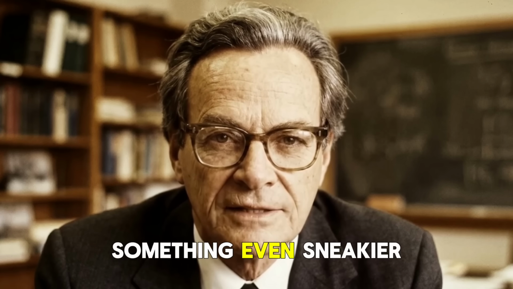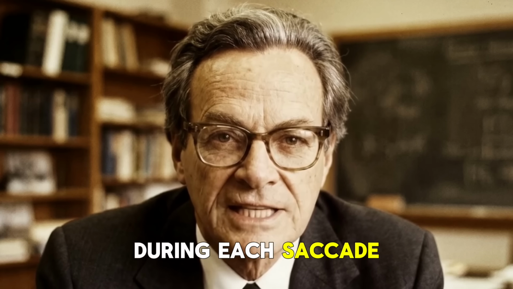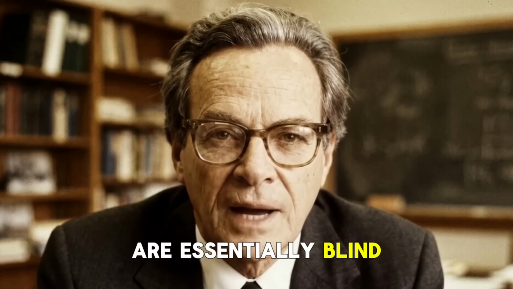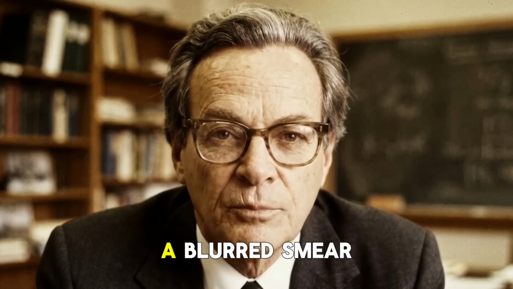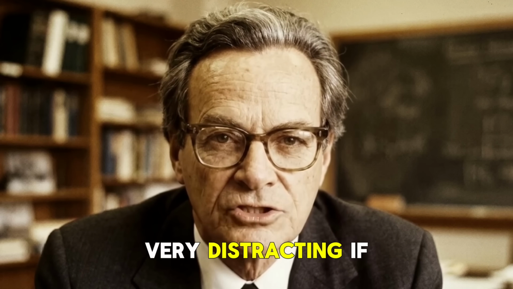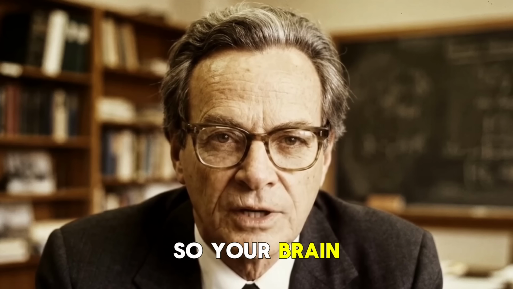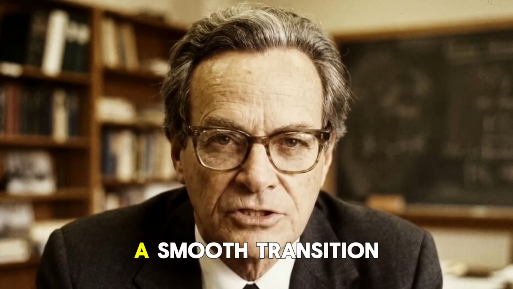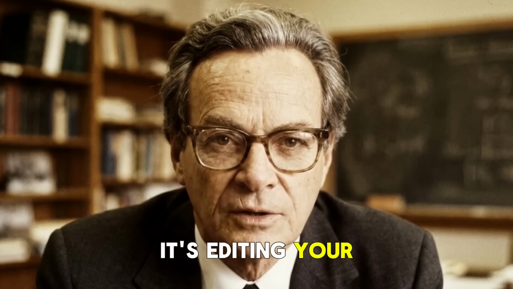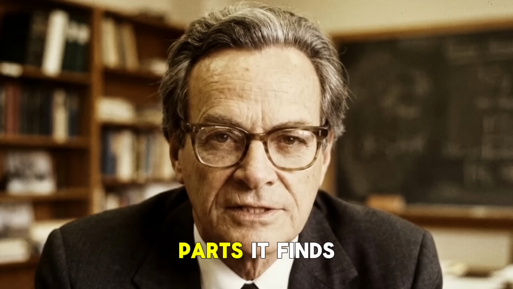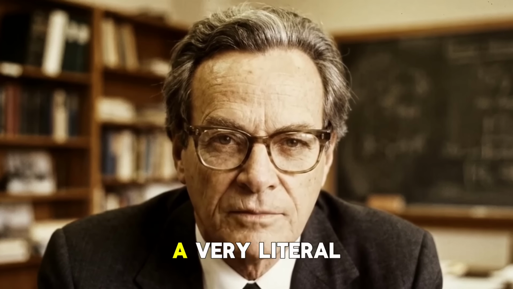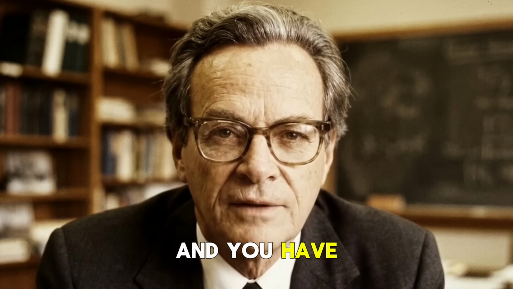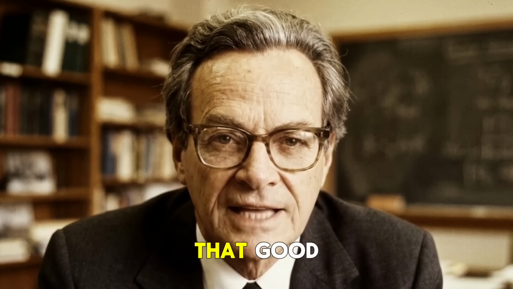And here is something even sneakier. During each saccade, while your eyes are in the middle of jumping from one point to another, you are essentially blind. The image on your retina is a blurred smear during the jump, which would be very distracting if you perceived it. So your brain simply edits it out. It suppresses the visual input during the saccade and pastes in a smooth transition. It's editing your experience in real time, cutting out the parts it finds inconvenient. You are in a very literal sense blind for a significant portion of your waking life, and you have no idea because the editor in your head is that good.